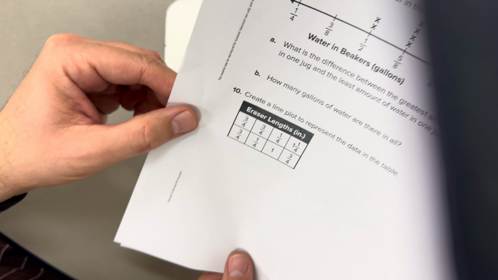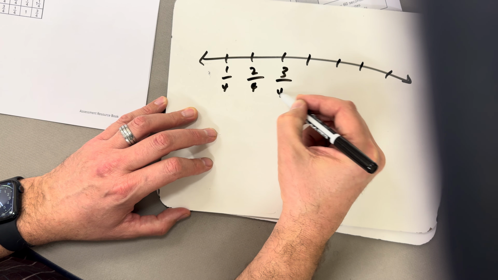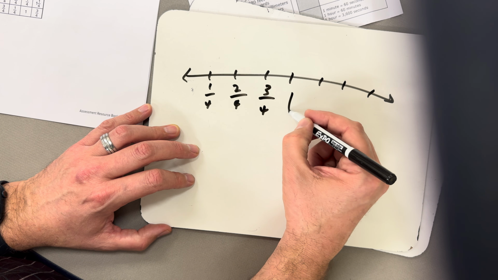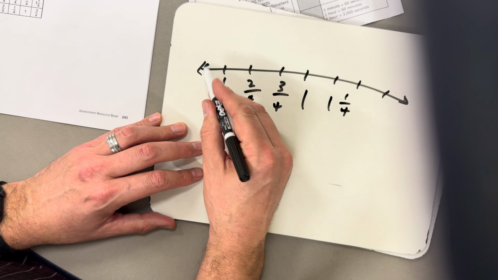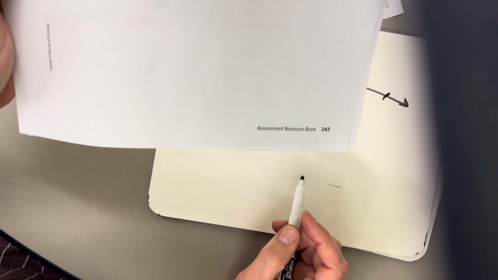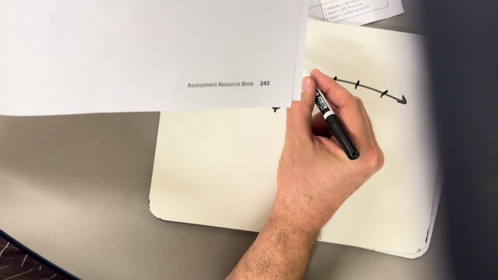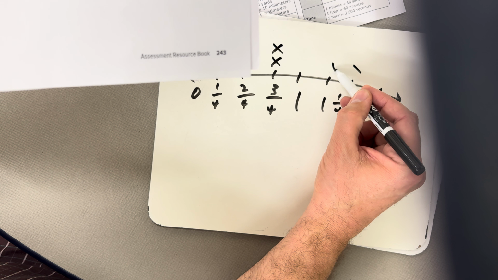And then down here, creating a line plot. Just remember, you're gonna make yourself a number line and be sure you put equally spaced things. On this number line, we just end up saying 1/4, 2/4, 3/4, 4/4, or 1 whole, 1 and 1/4. And that's all the data there is. If it helps you, you could put a 0 down here, but you don't really need to. And then we just look, there's a 3/4, there's another 3/4, there's a 1/4, there's a 1 and 1/4. Oops, that's here.